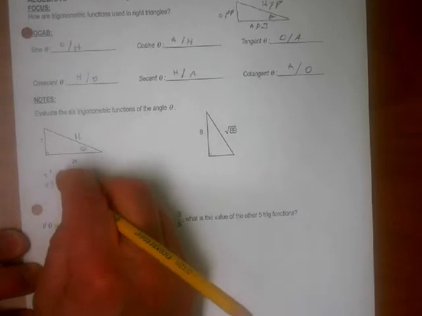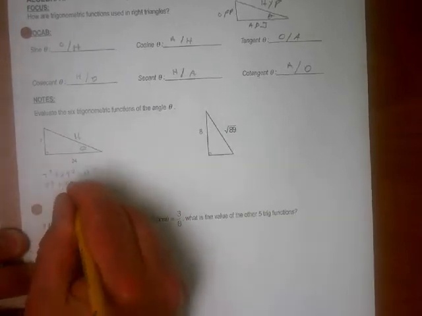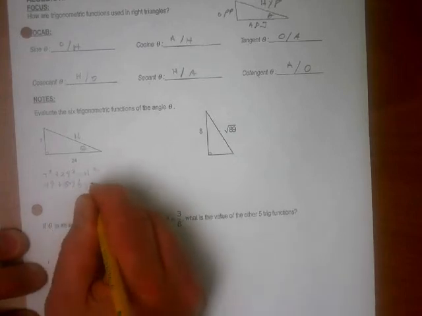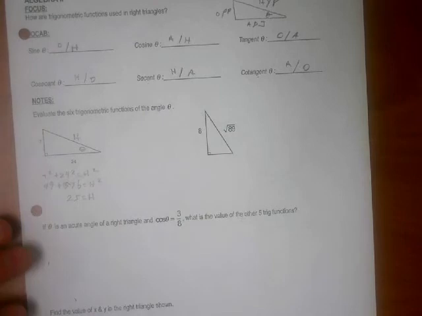That's going to be 49 plus 576 equals h squared. 25 equals h. So my hypotenuse is 25.